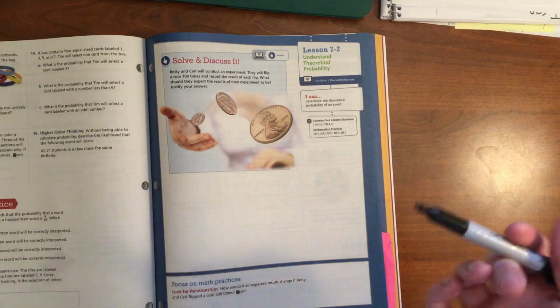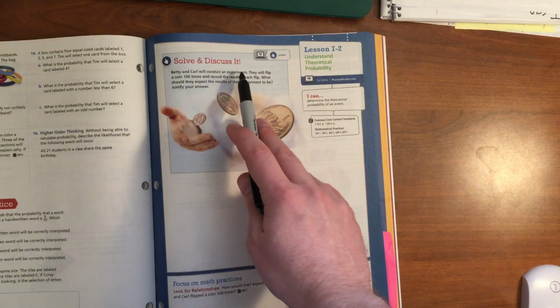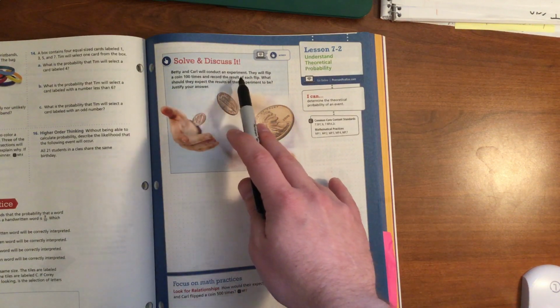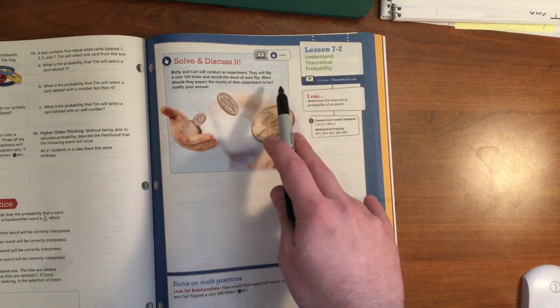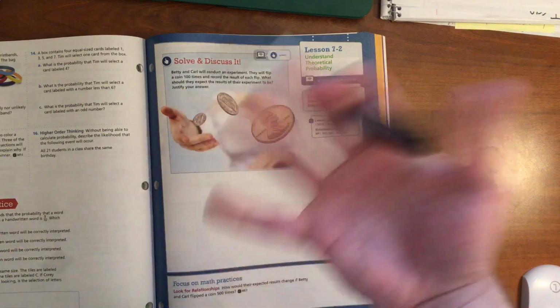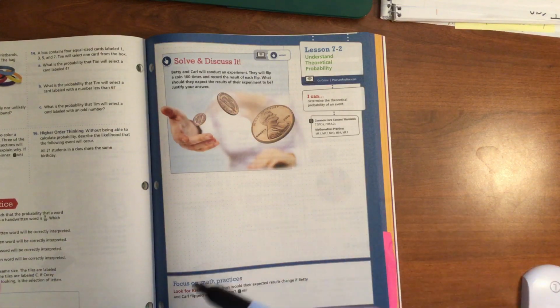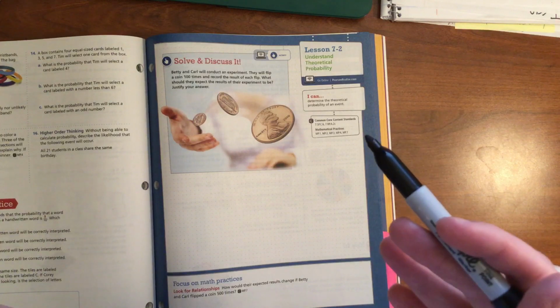in an event. So for this example, Betty and Carl will conduct an experiment. They will flip a coin 100 times and record the result of each flip. What should they expect the results of their experiment to be? All right, so the event is this experiment they're doing. They're flipping a coin 100 times. Well, we're going to use the probability of flipping a coin to predict what's going to happen in the experiment.